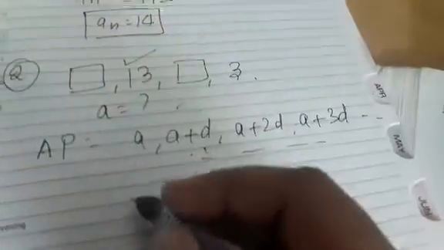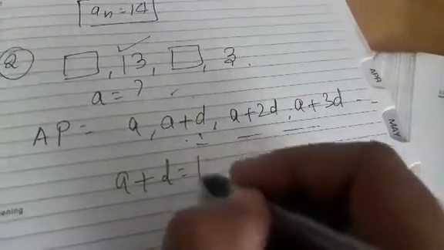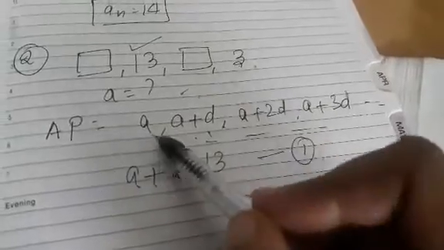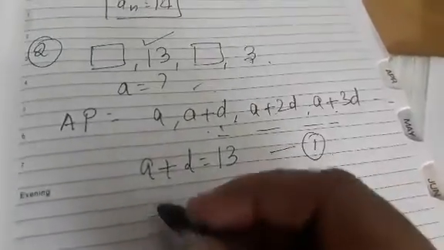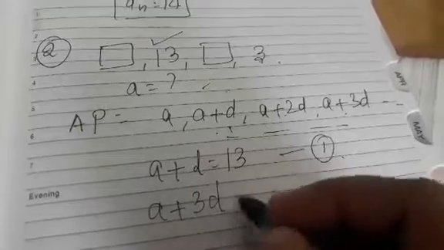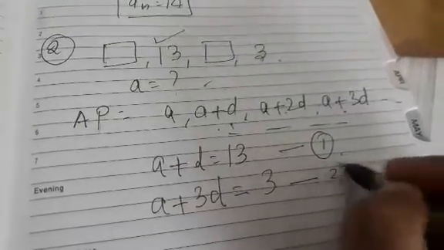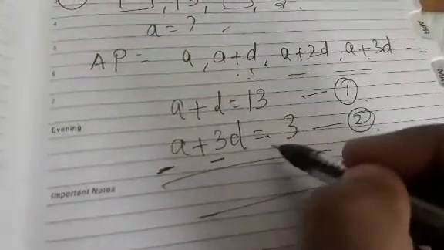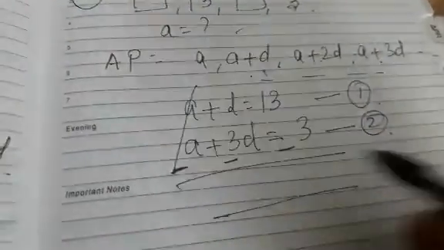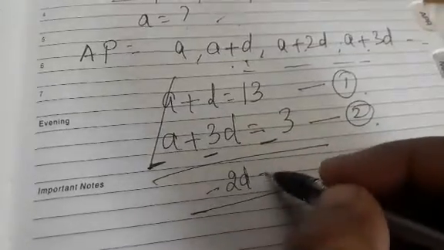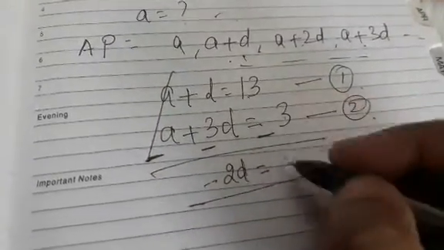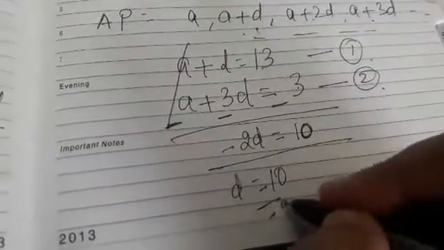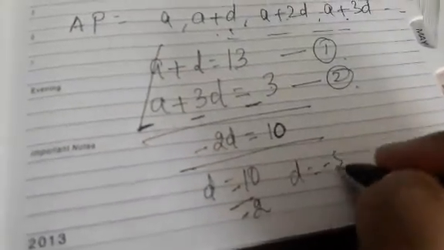For 13, I'm going to write a plus d is equal to 13. This is equation 1, and this is the fourth term. So 1, 2, 3, fourth term, I will write a plus 3d is equal to 3, equation 2. Now I will eliminate one of them. So minus, minus, minus, this will cancel. I will get minus 2d is equal to 13 minus 3, which gives me 10. So d will be equal to 10 upon minus 2, which is equal to minus 5.